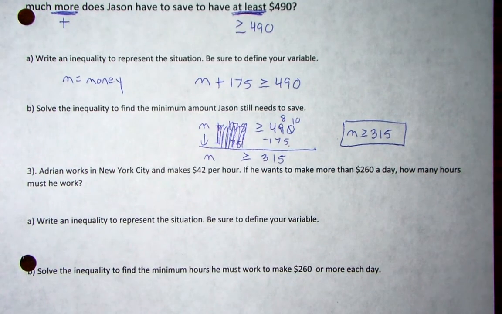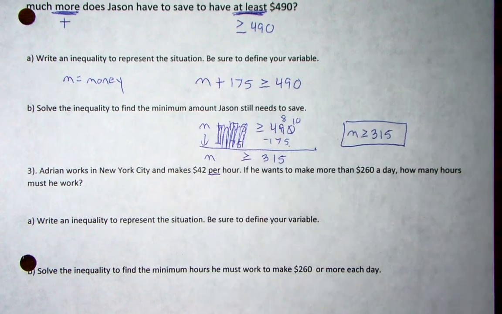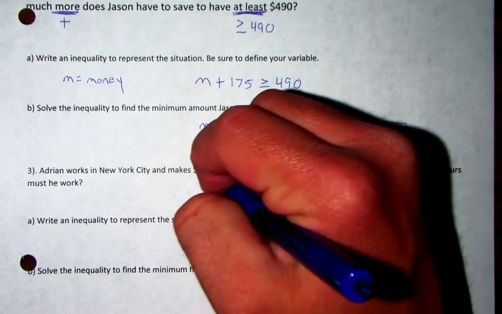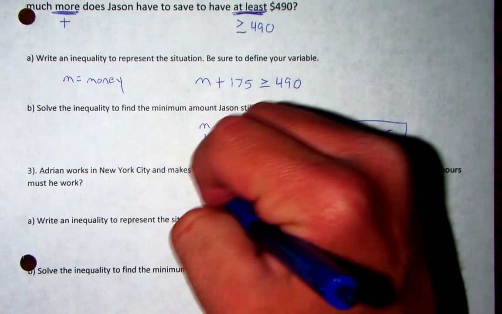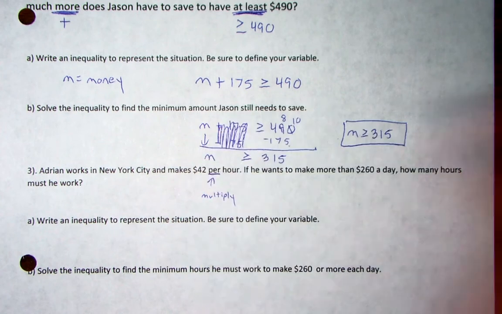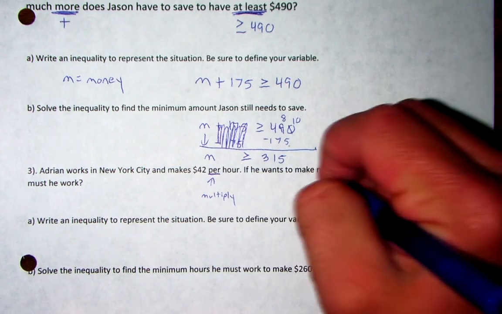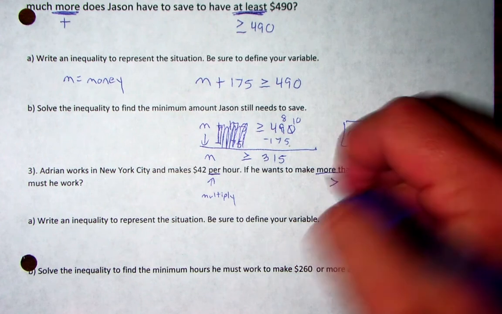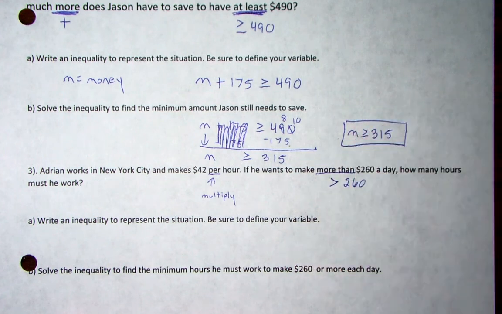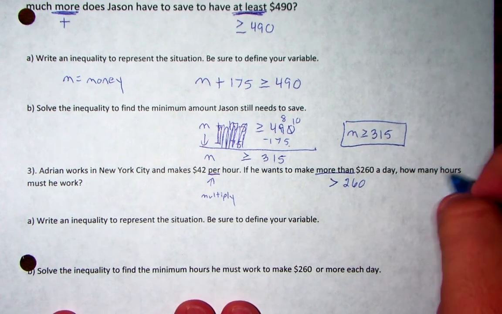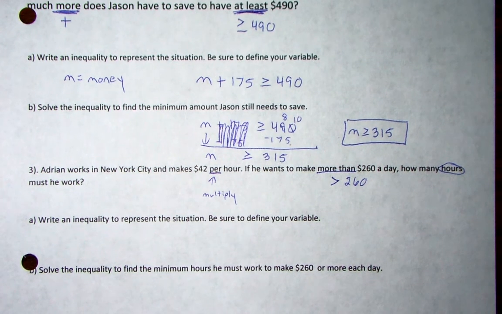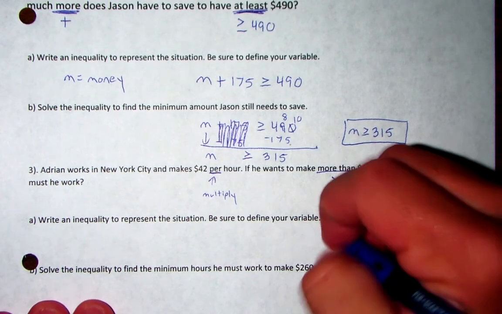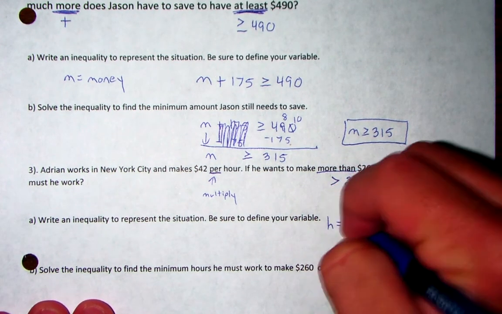Number 3. Adrian works in New York City and makes $42 per hour. The word per means to multiply. If he wants to make more than $260 a day, how many more hours? So we're solving for hours. So my variable here is H for hours.